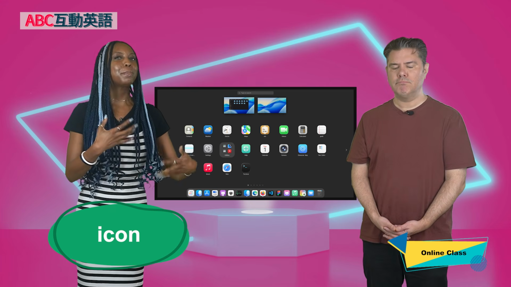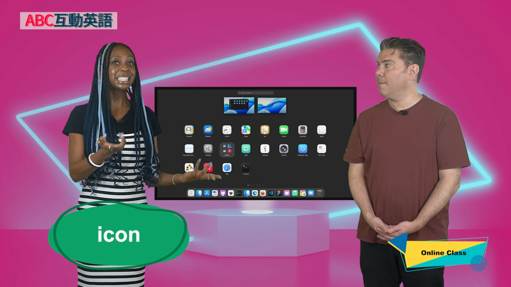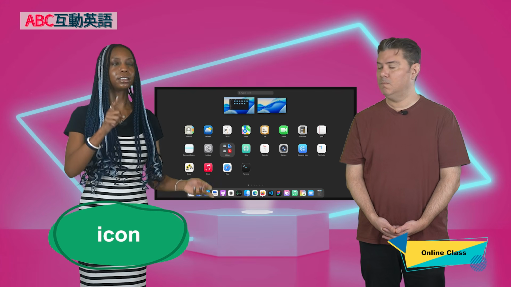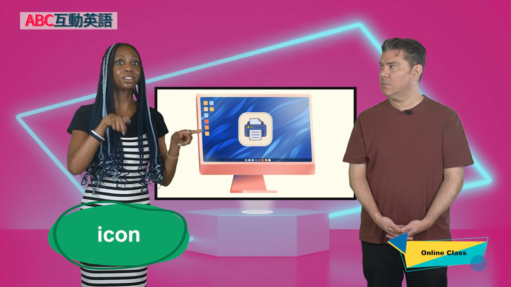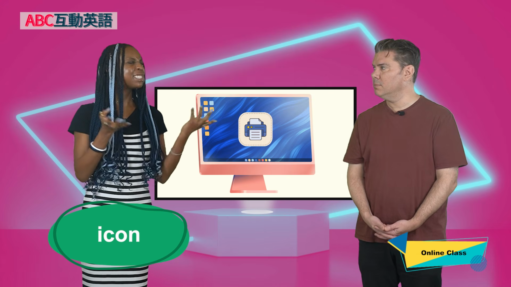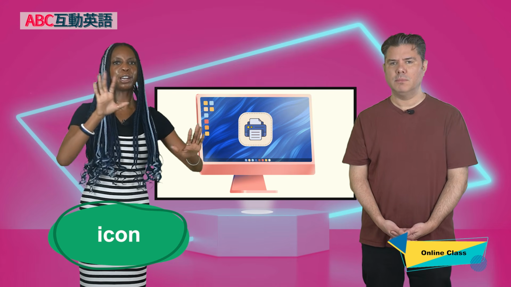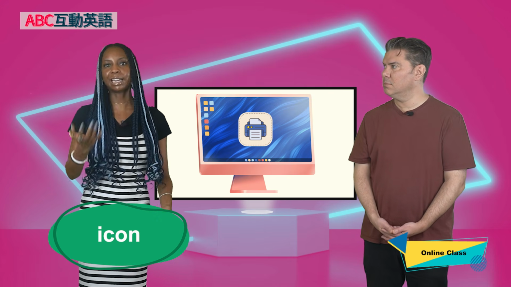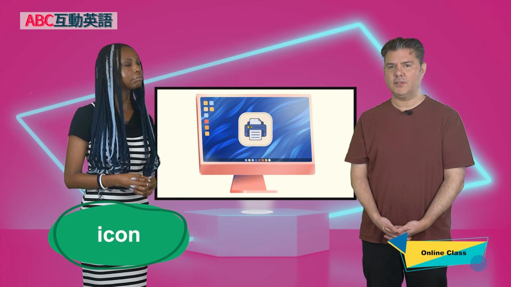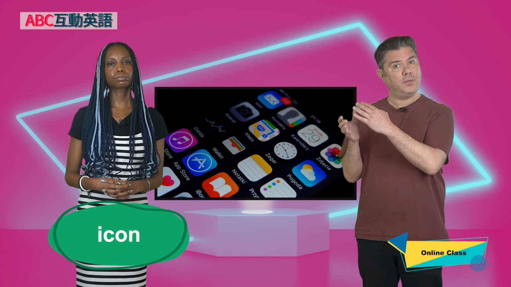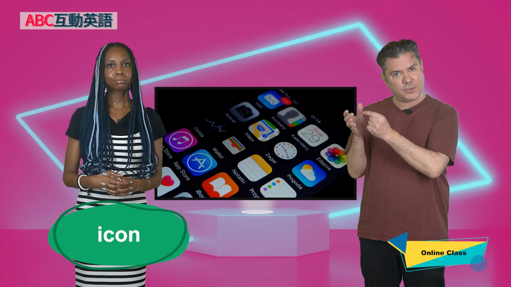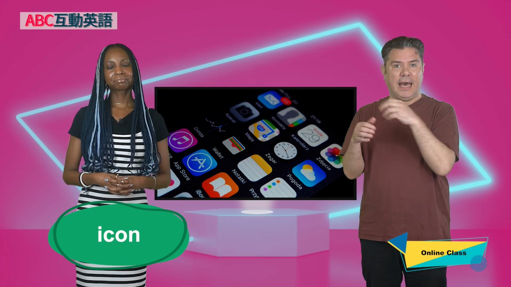Maybe you can think of it like this: if you want to print something off of your computer, you would click on the little icon that looks like a little printer. A little picture. Yeah, it's basically a little picture that helps you move around a computer, an iPad, or some sort of website. That's right. When you look at your cell phone, all of those apps have little pictures. Those are the icons that you tap on to open that app and to use it.